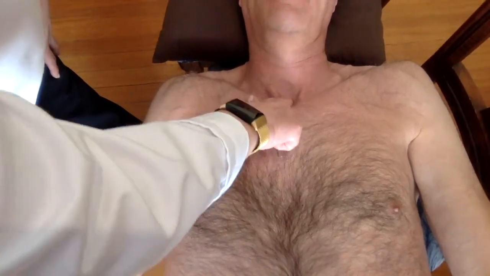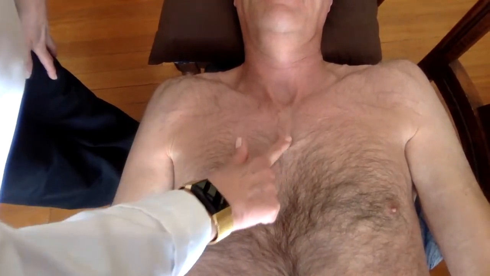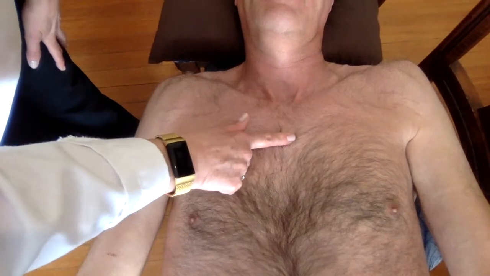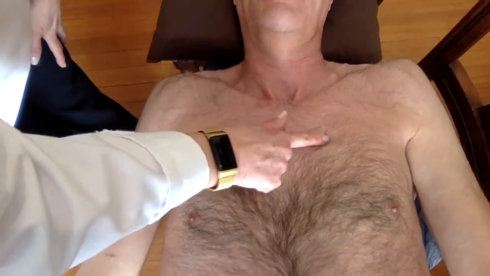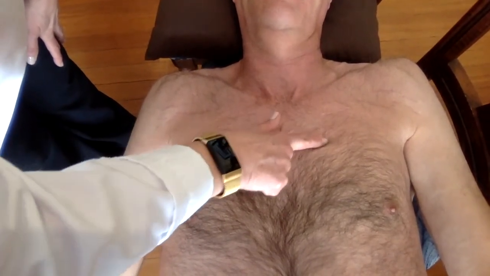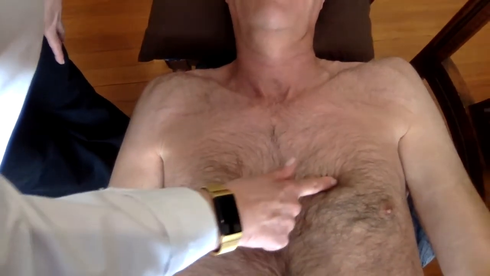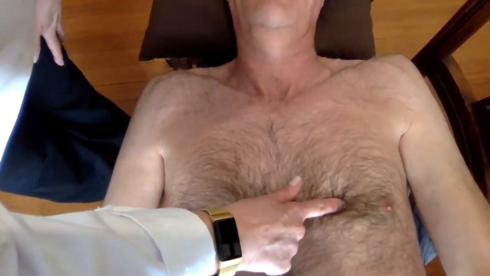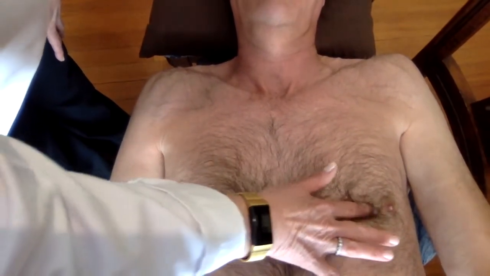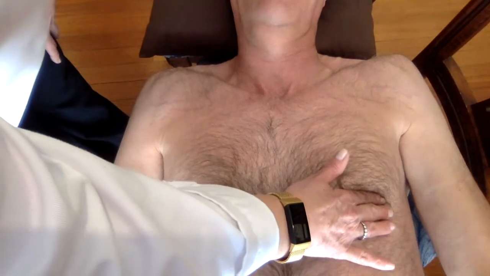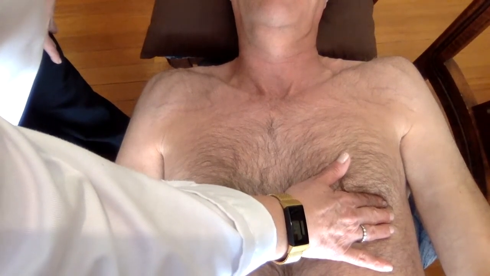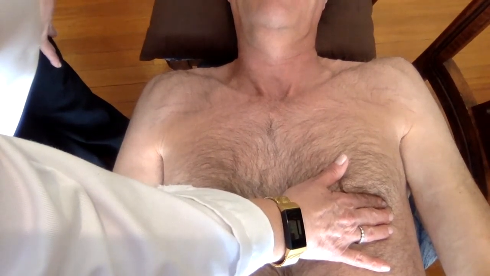So I find the suprasternal notch. I slide down to the base of the manubrium where the second rib intersects. Then I'm going to just go below that for the 2nd intercostal, the 3rd intercostal, the 4th intercostal, the 5th intercostal. I'm going to go right to the midclavicular line. We're going to feel this pulse, and it is also a +2. And it's about 1 centimeter in diameter.